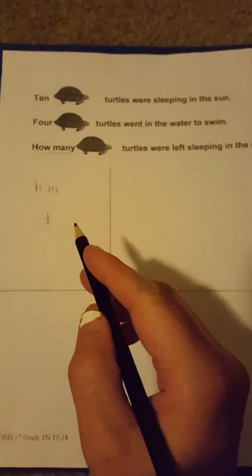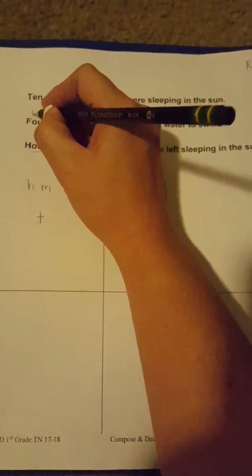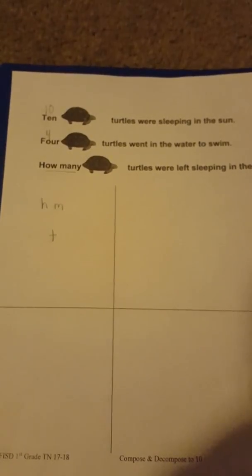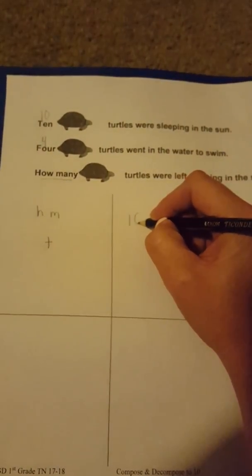Next, we move on to the details. That's the numbers in our question. I see up here I have 2 number words. I'm going to go ahead and write the number just so I remember it. This is 4 and this is 10. The first sentence says we have 10 turtles sleeping in the sun. So I need to write that number down. 10.